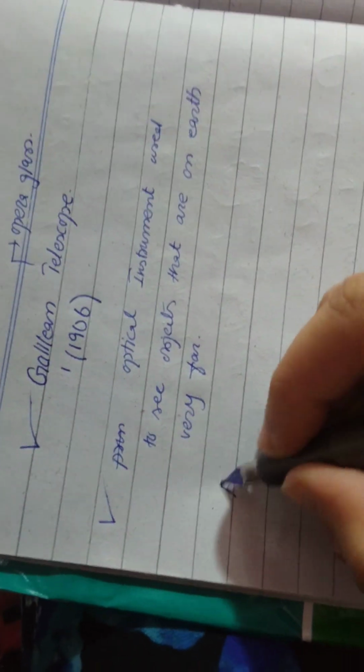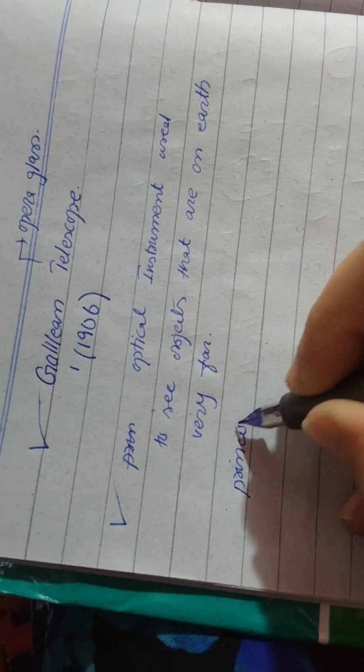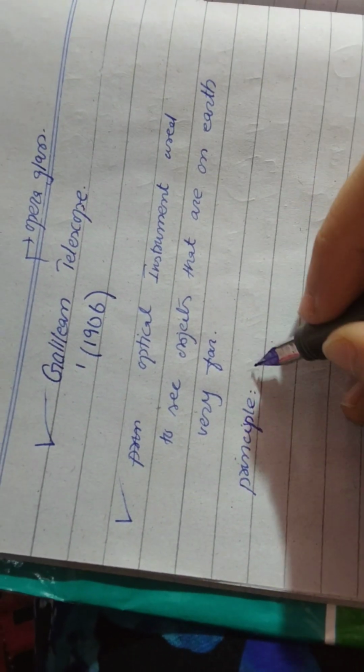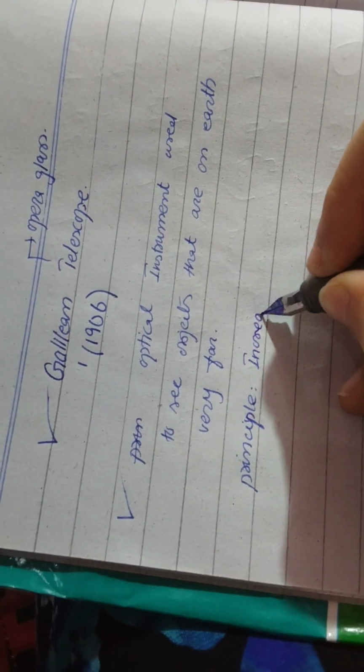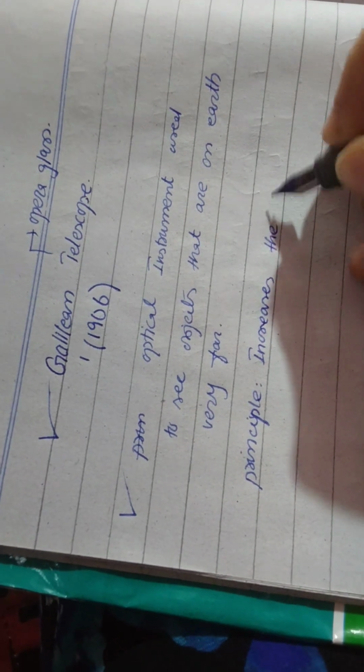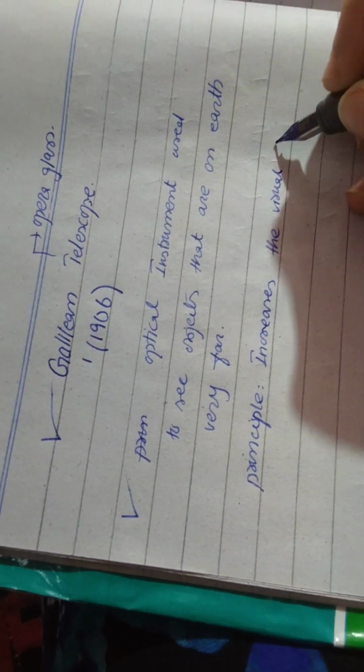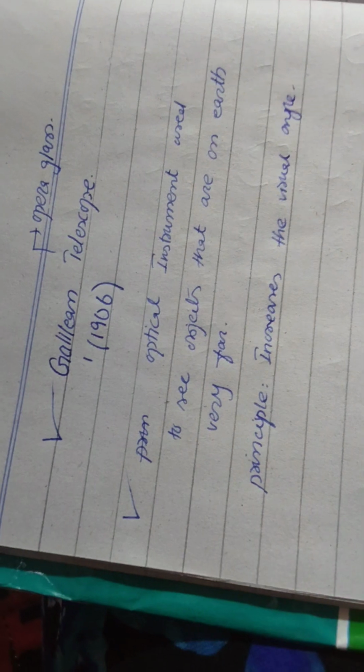If we talk about the principle, basically it increases the visual angle. In every telescope and compound microscope, the basic principle is that it increases the visual angle.